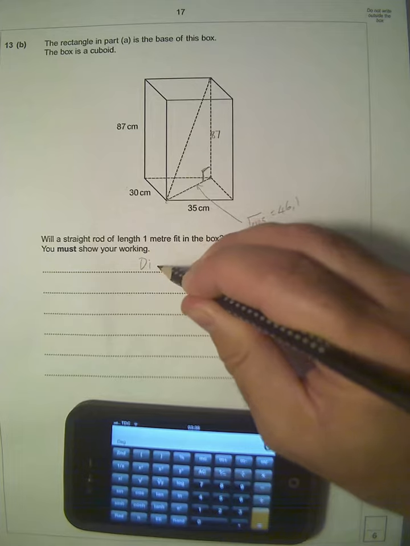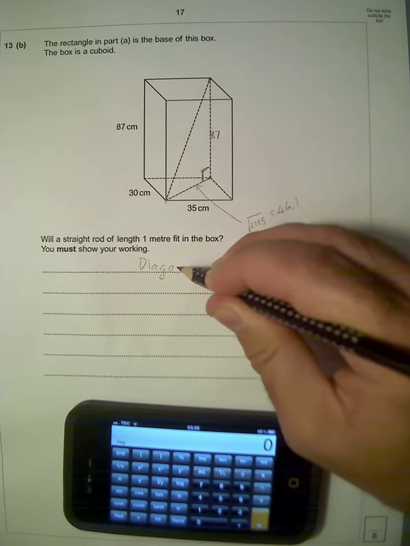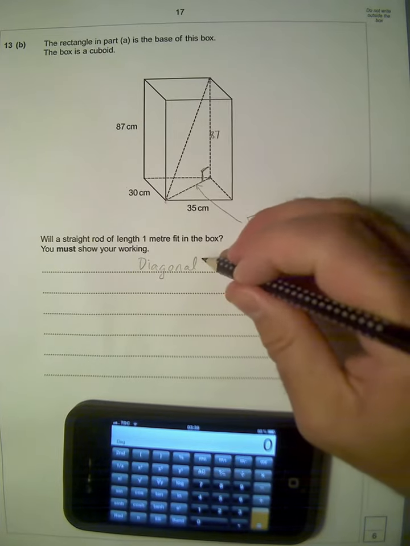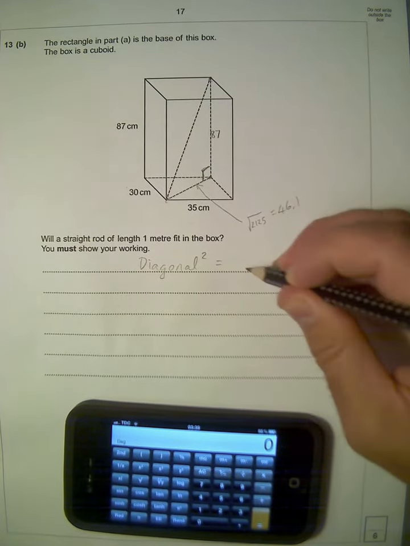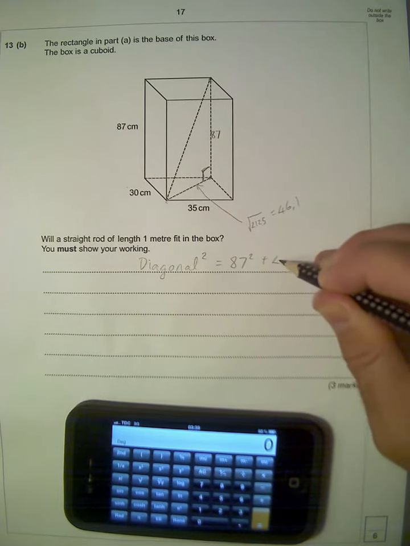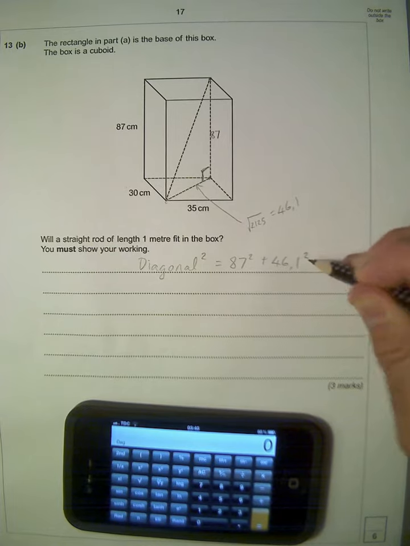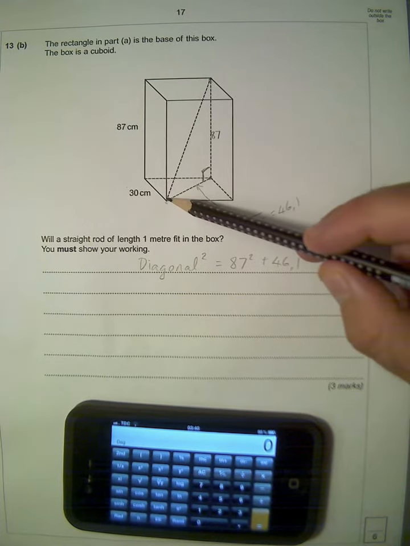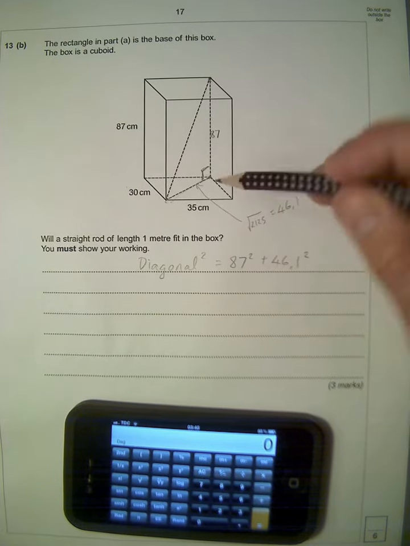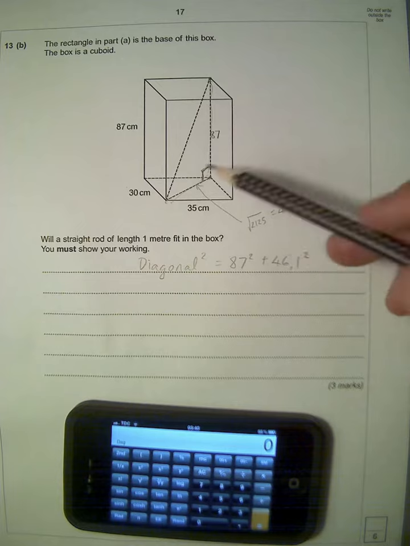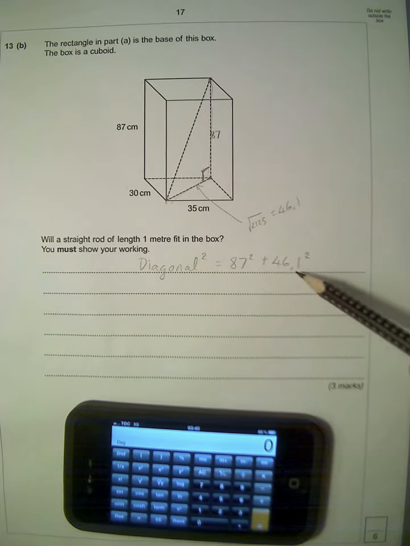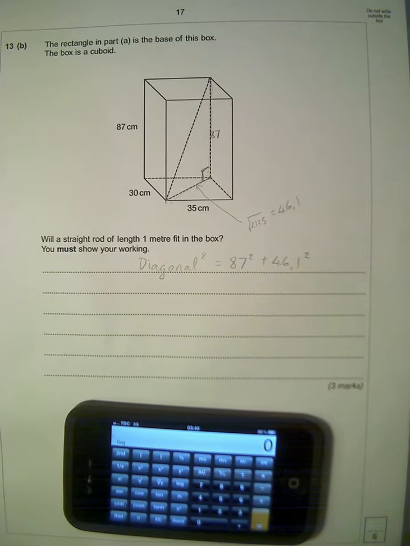So the diagonal in the box from there to there, that squared equals 87 squared plus 46.1 squared. So we're applying Pythagoras' theorem to this triangle here. The two short sides squared add up to the square of the big side. Diagonal squared equals 87 squared plus 46.1 squared.